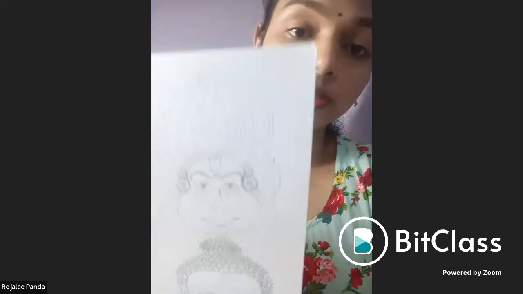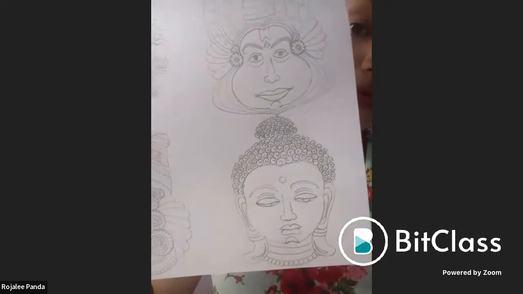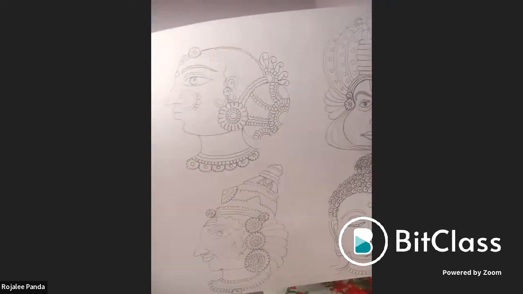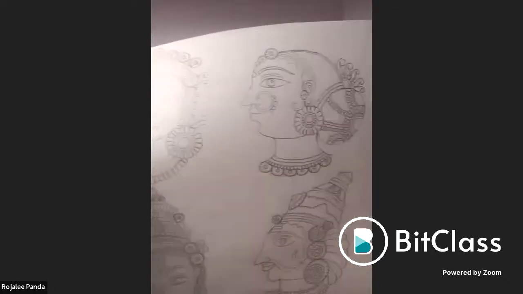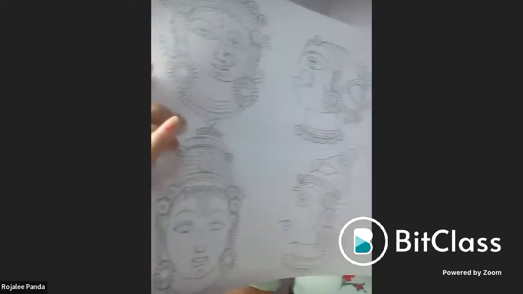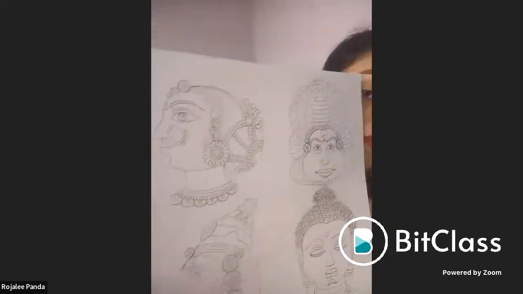Yes, so you can see those are the faces we have in Kalamkari, and there are lots of things. We have composition, we have anatomy, the figures' anatomy, and many more things, which we are going to discuss in the master course.